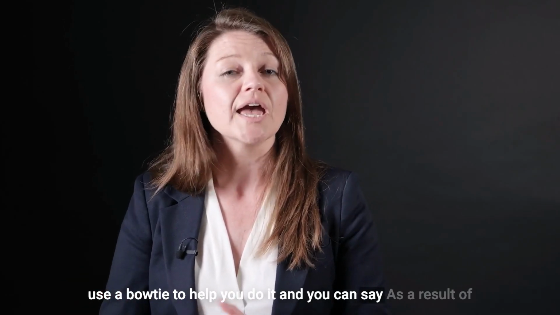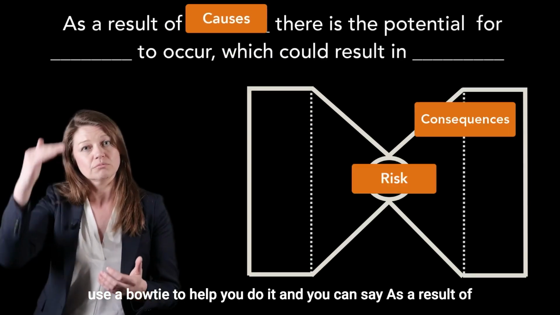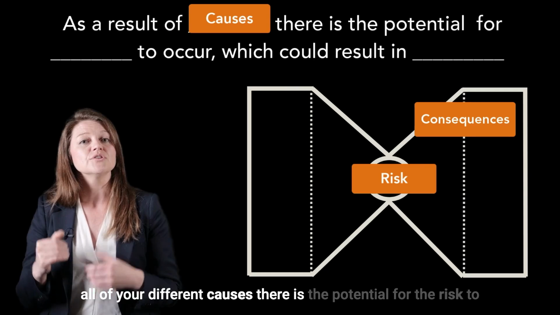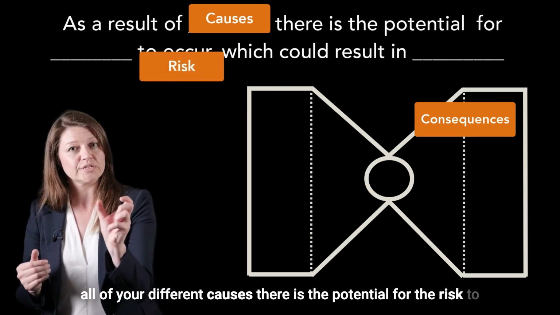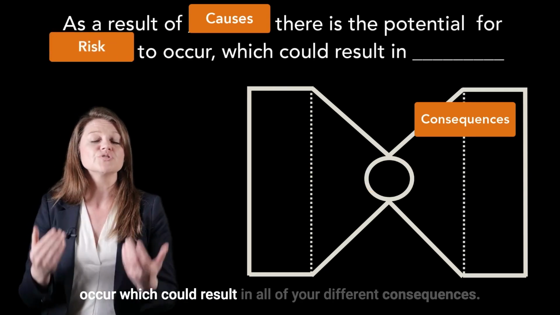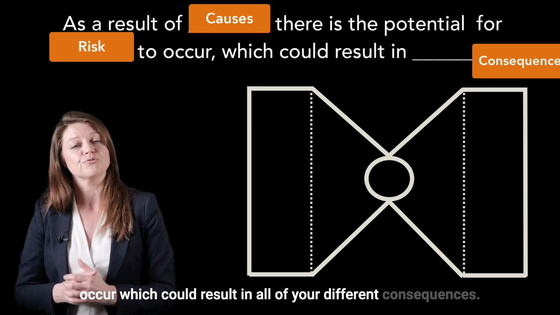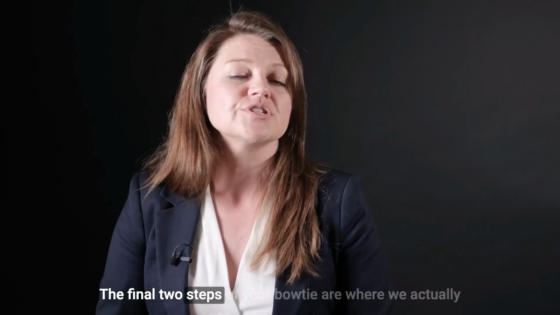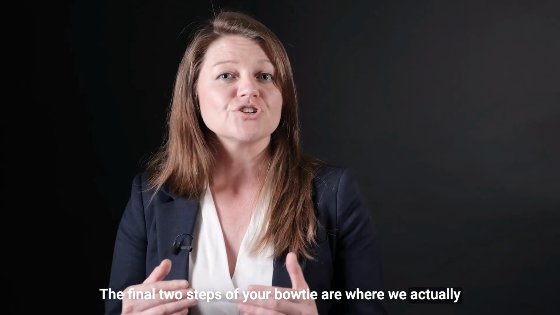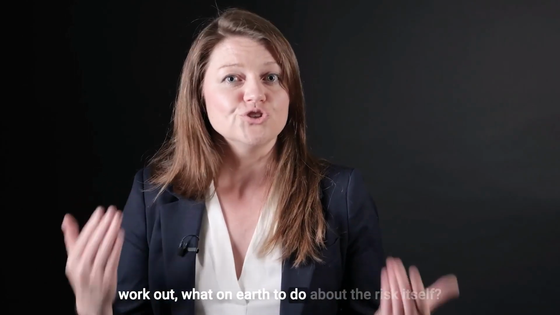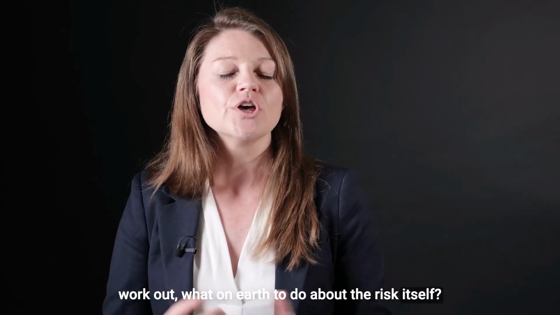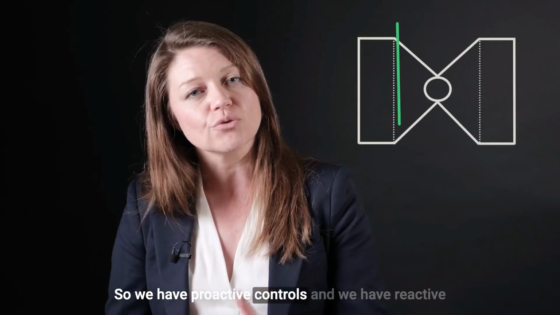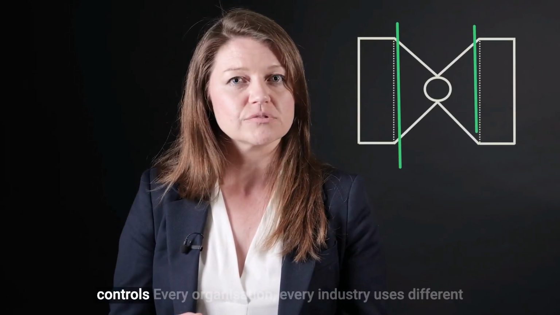And you can say, as a result of all of your different causes, there's the potential for the risk to occur, which could result in all of your different consequences. Simple. The final 2 steps of your bow tie are where we actually work out what on earth to do about the risk itself. So we have proactive controls and we have reactive controls.